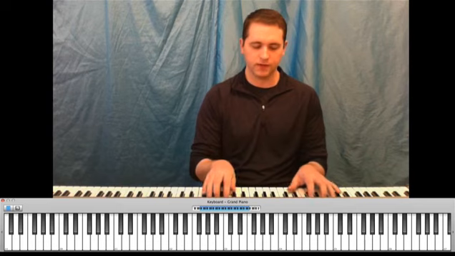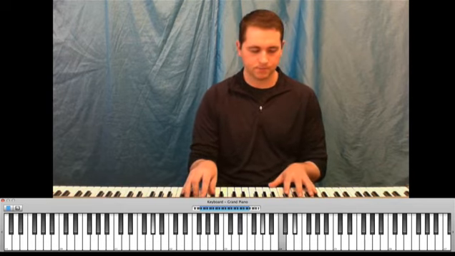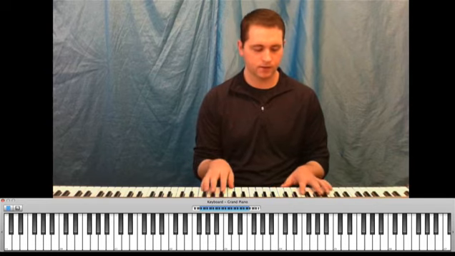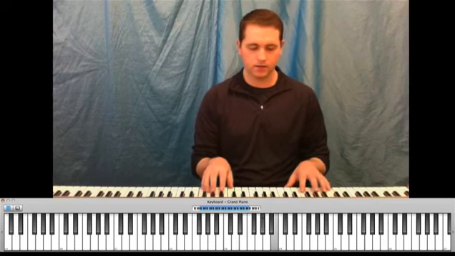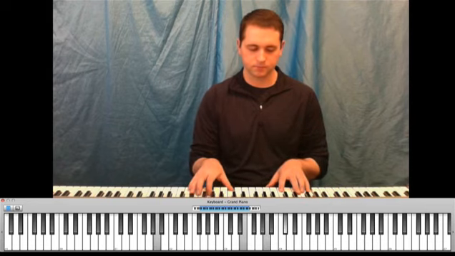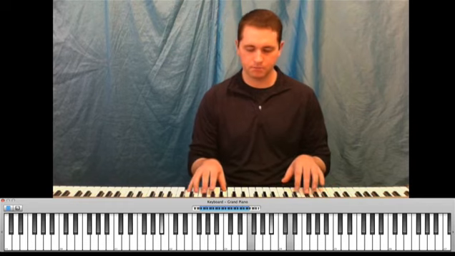Okay, the key of E flat. E flat. E flat over G. A flat. All of these exercises can also be played with suspended 2 chords in the right hand. Okay. E over G sharp to A. Key of F. F over A. B flat.